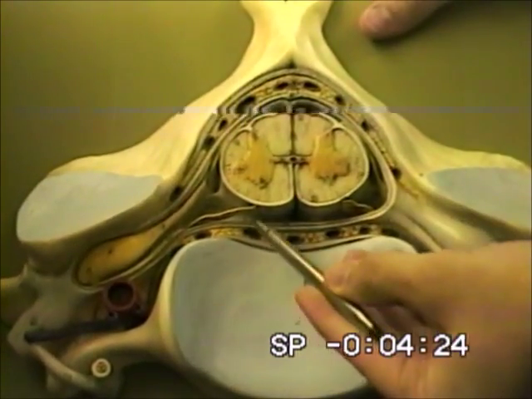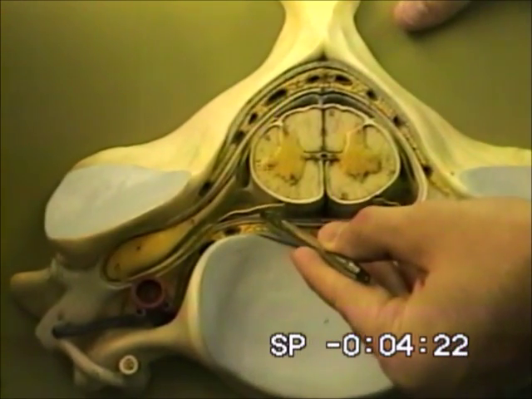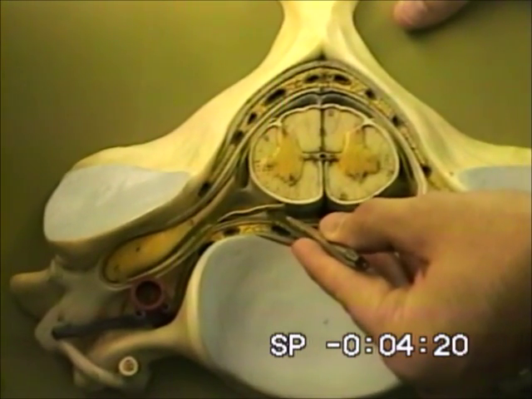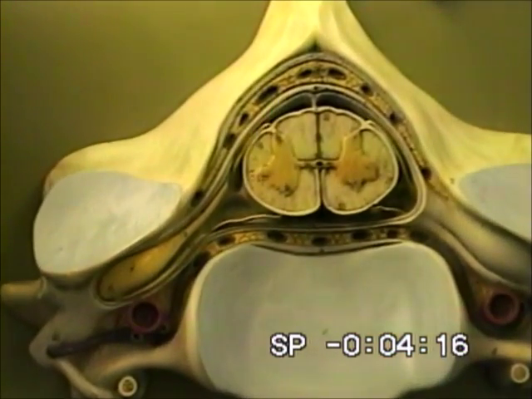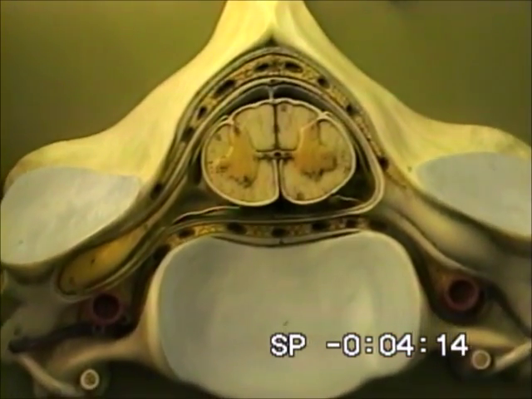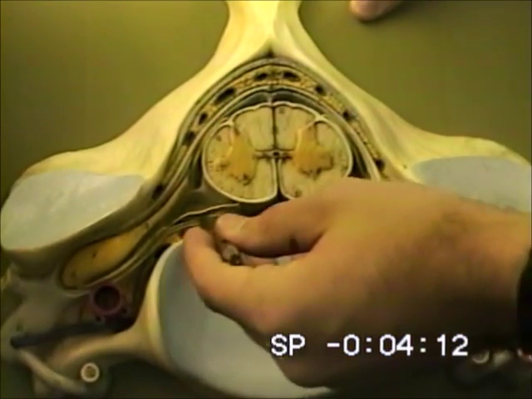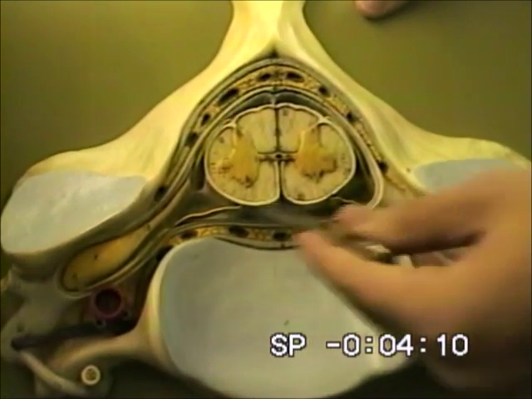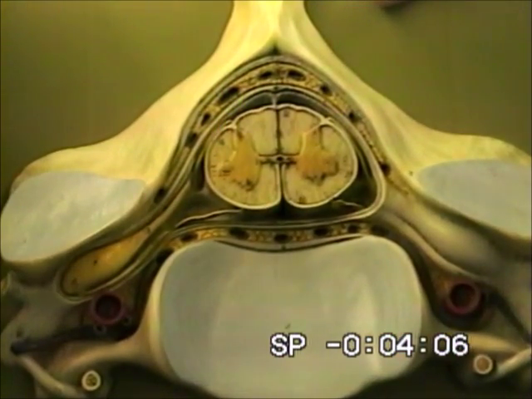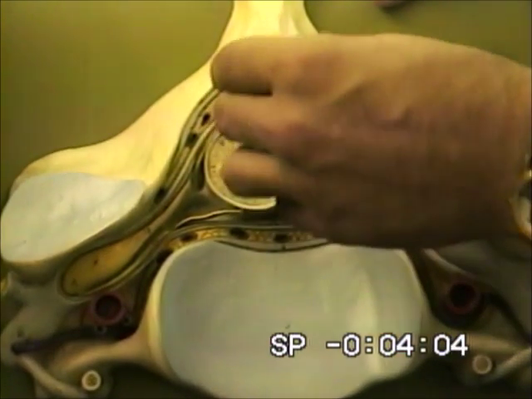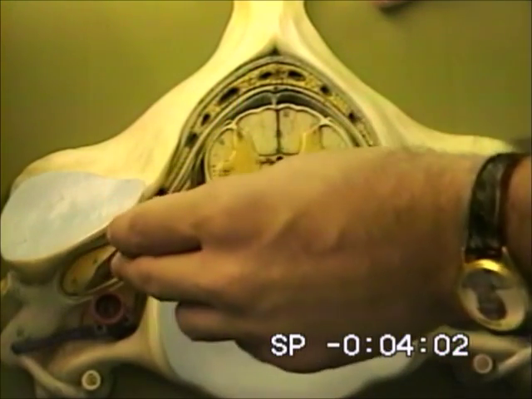You have an anterior root, the ventral root. The dorsal root and the ventral root. This is the ventral root. Ventral is motor. Dorsal is sensory, because this is full of ganglia.